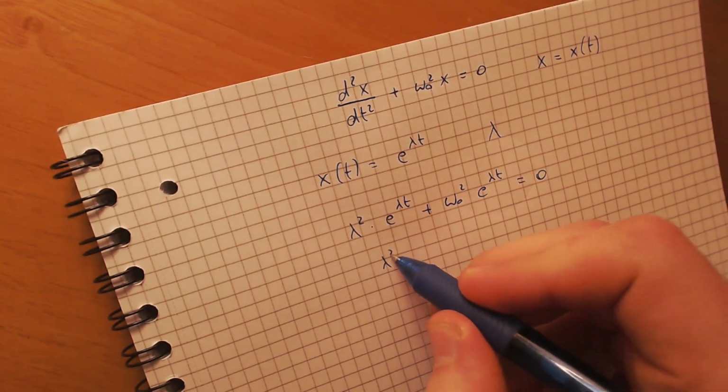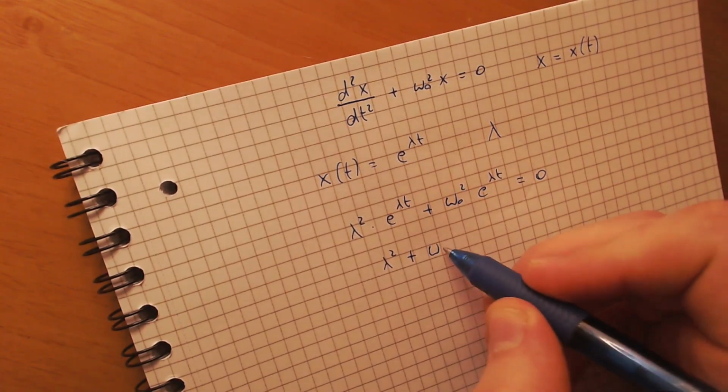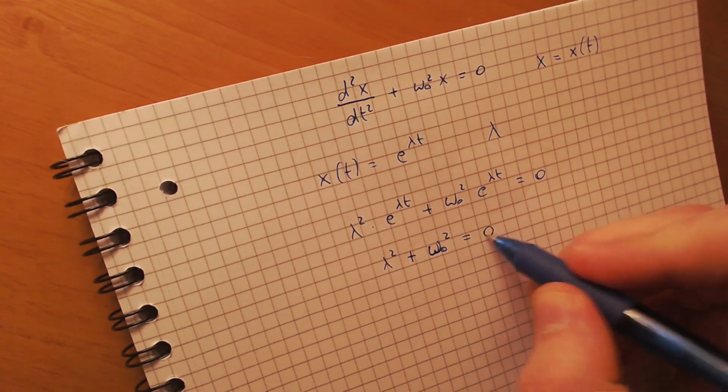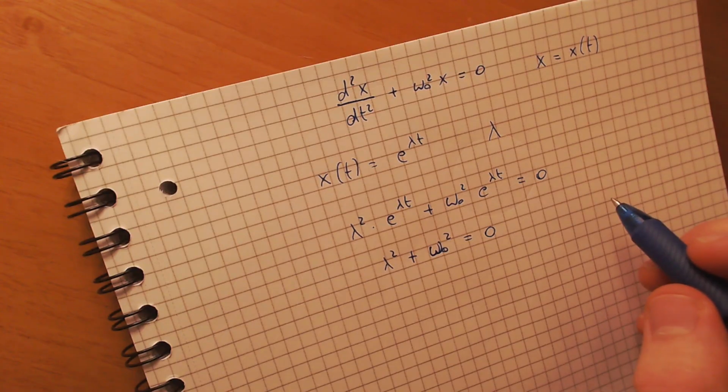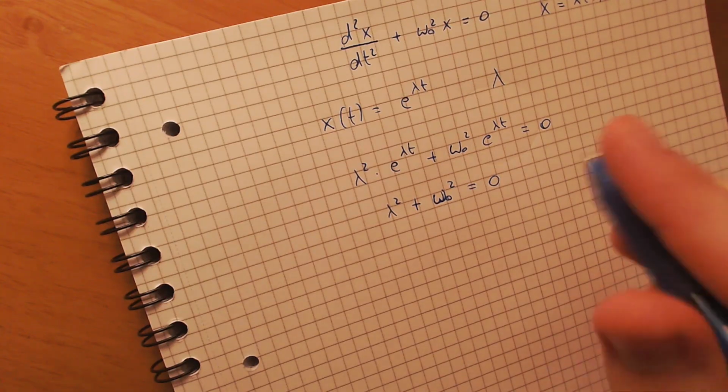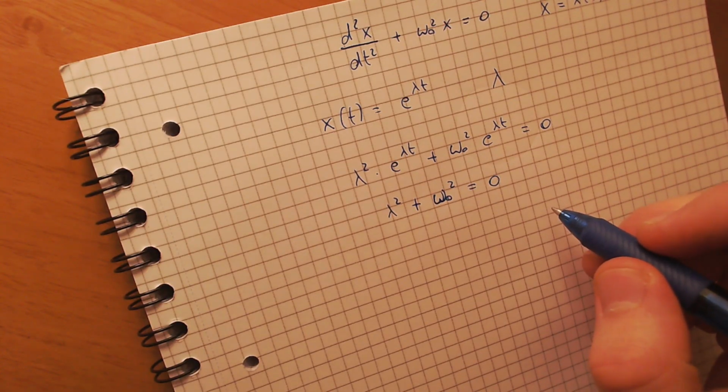Okay, so now if this is true, then we can write that lambda squared plus omega 0 squared is equal to 0. And now here we basically have two imaginary solutions.